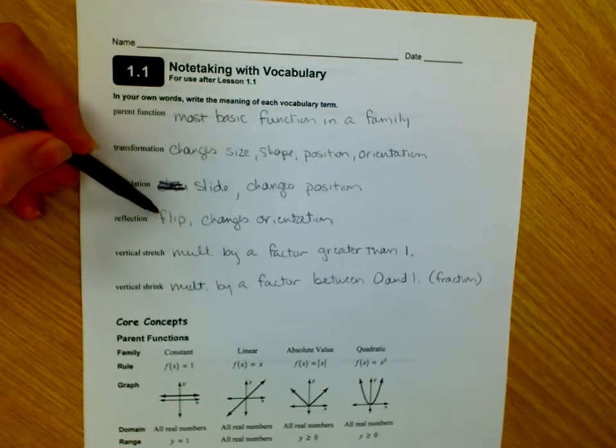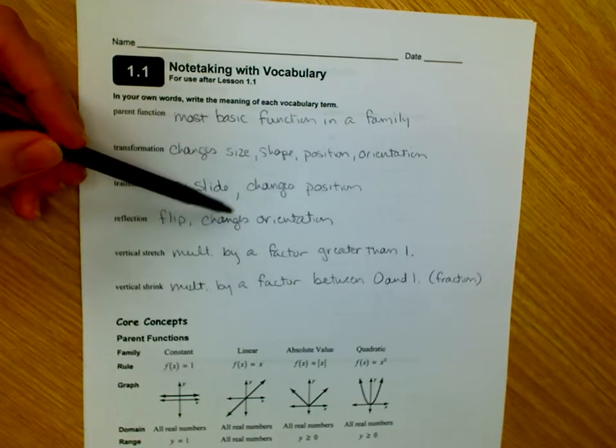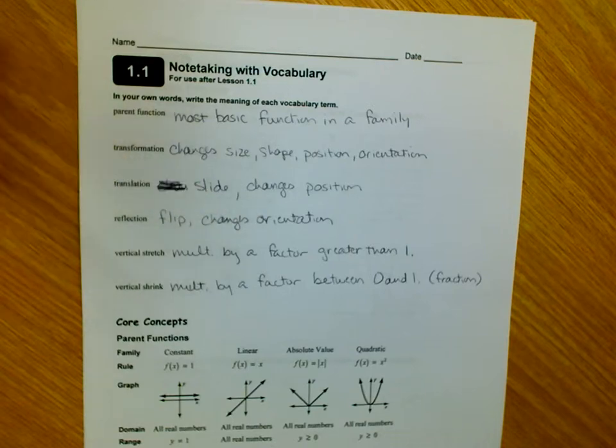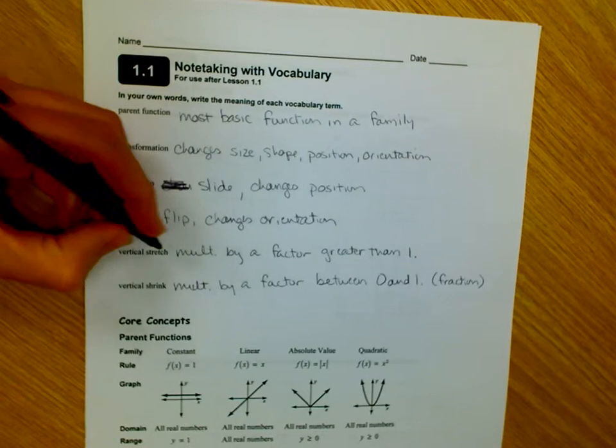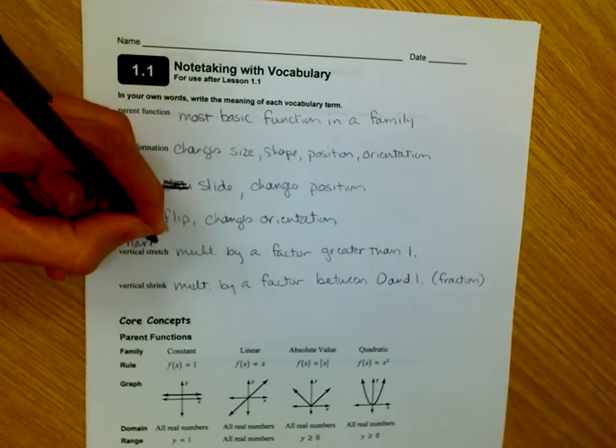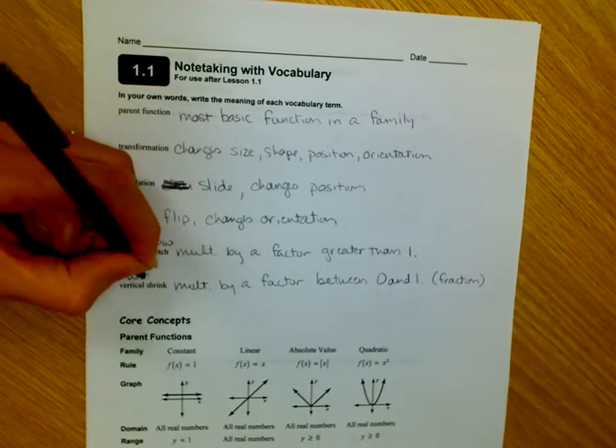Now, a reflection is when your graph seems to flip, either over the x-axis or the y-axis. But basically, this is what we're talking about when we're talking about changing orientation. It's a flip. Now, a vertical stretch or shrink. This is when the graph gets more narrow or wider.